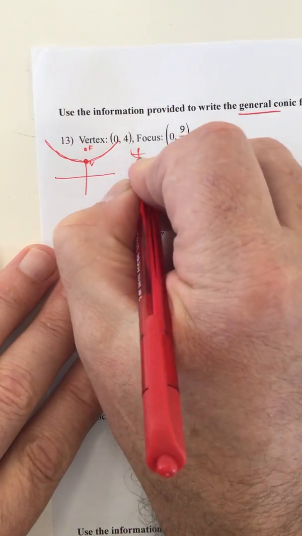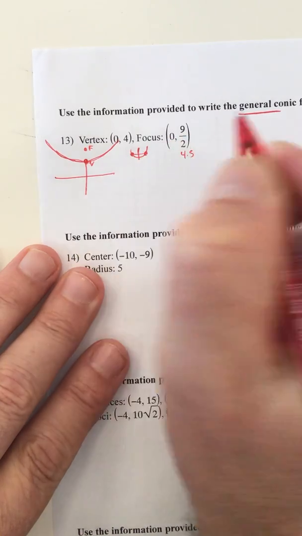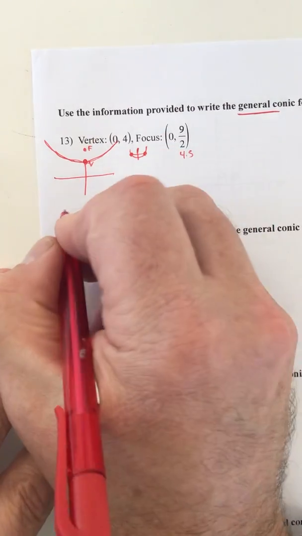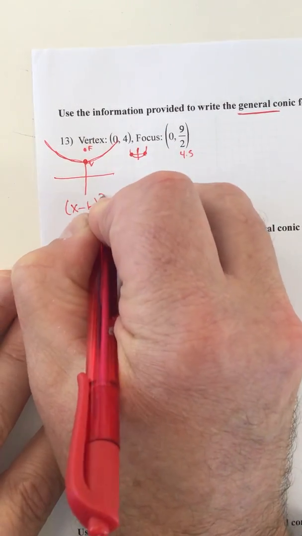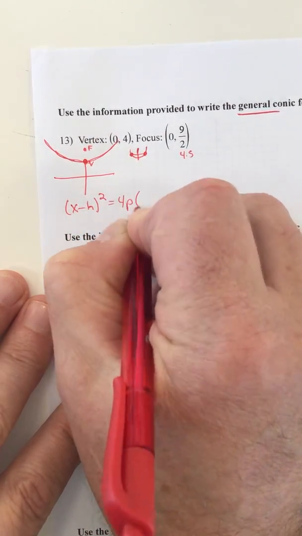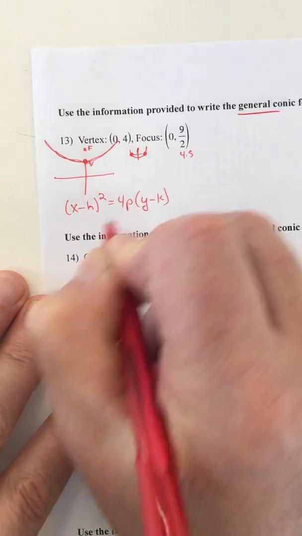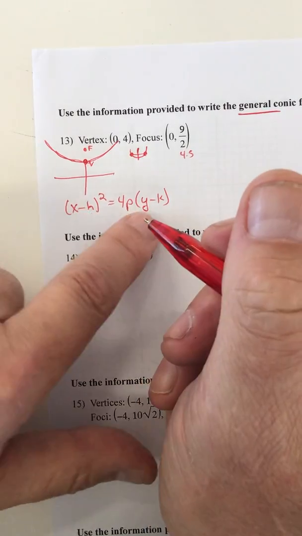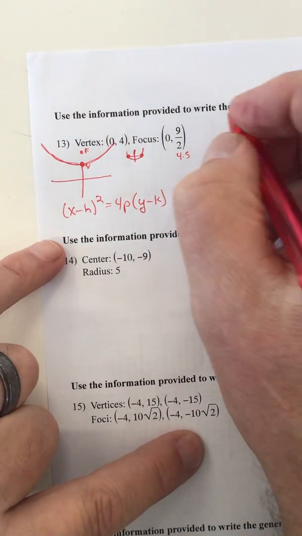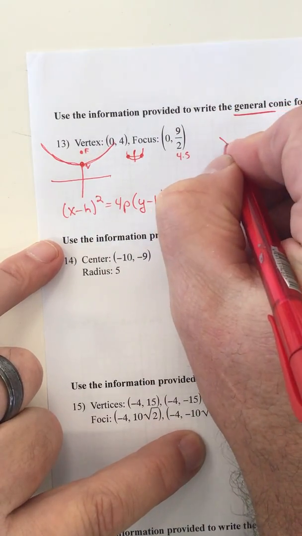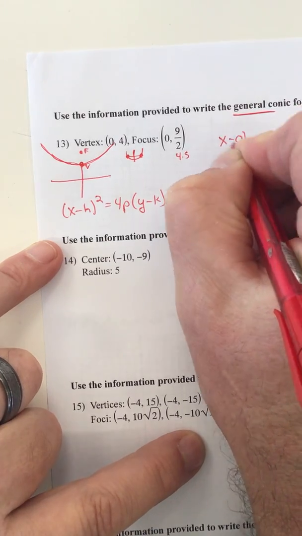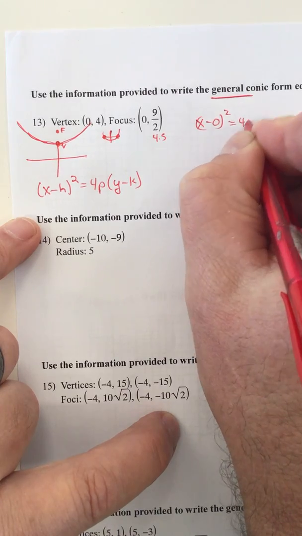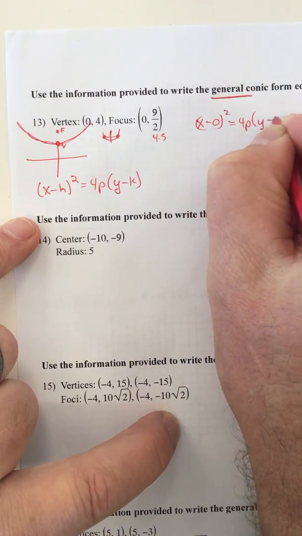Okay, so in my mind, it means it's looking like this. It's crossing the x twice. So it's the x that's getting squared. So the general formula here is going to be x minus h all squared equals 4p y minus k. Okay, well, we got the h and the k because they gave us the vertex. So we have x minus 0 all squared equals 4p y minus 4.